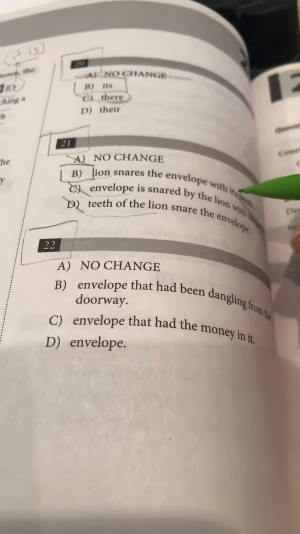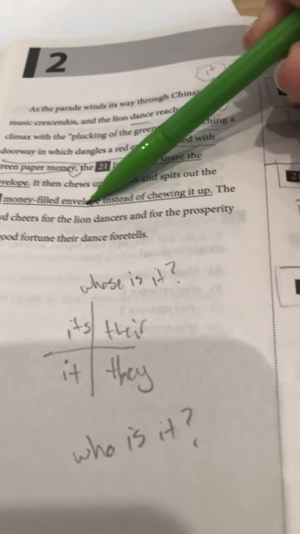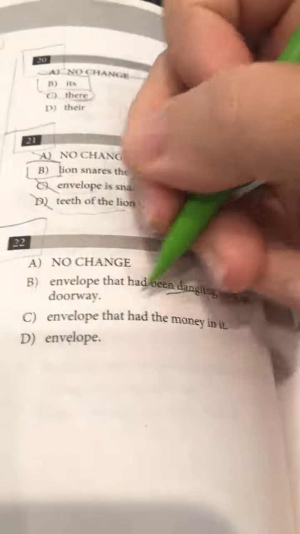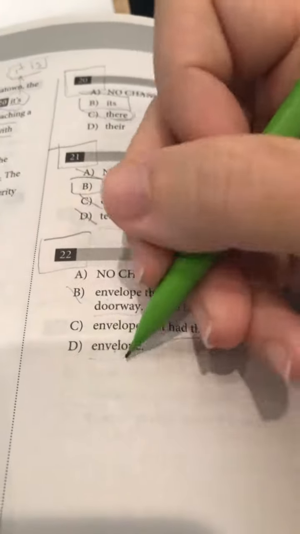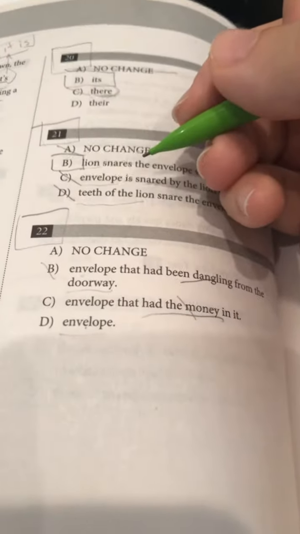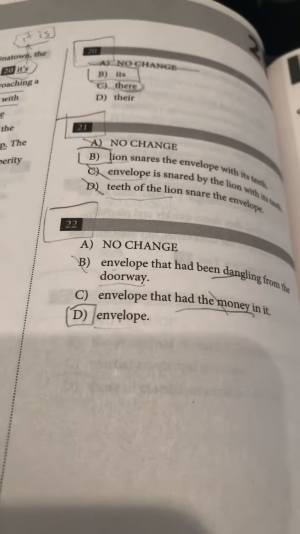And next, 22. I want to point this out because if you were paying attention a little earlier in the video, you already know that we have envelope, envelope, envelope. And if you're reading the full context, you realize that this thing about the dangling from the doorway, this thing about the money in it, and this thing about the money-filled envelope is all redundant and repetitive based on what's already been in there. So again, we're going to pick the shorter option instead of the wordy one.